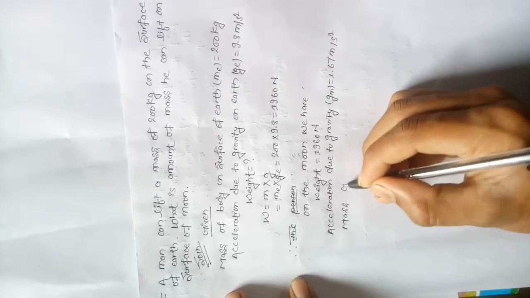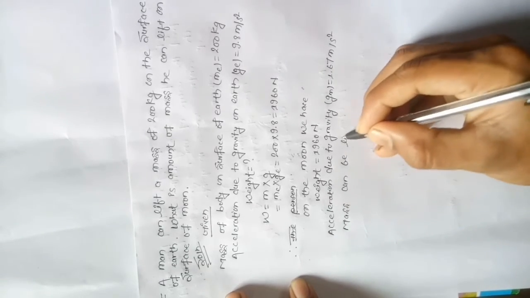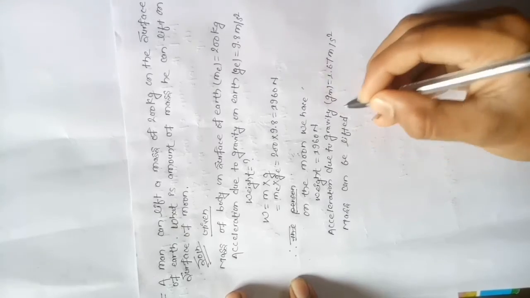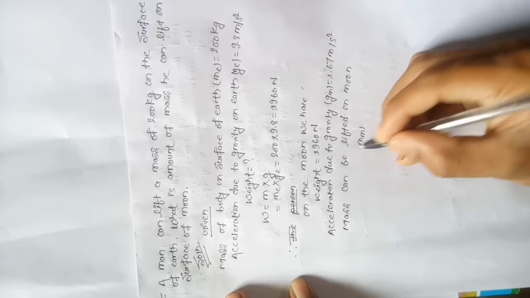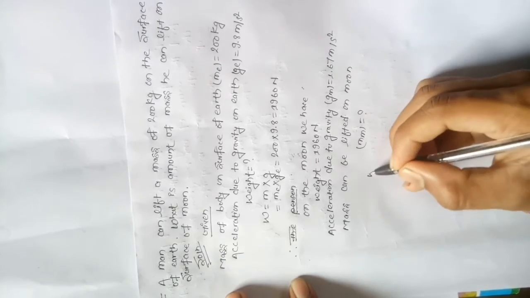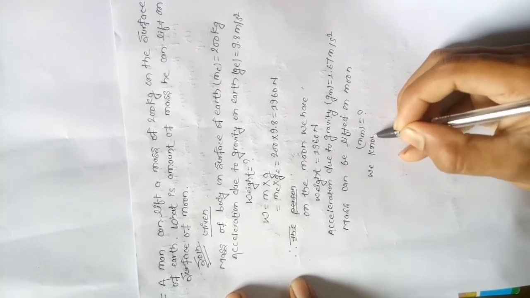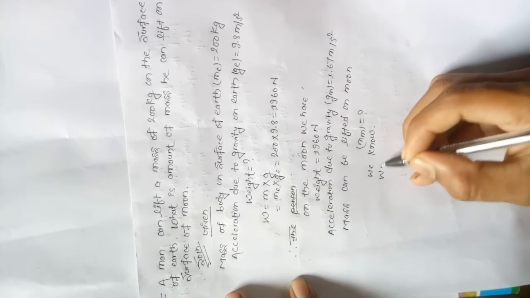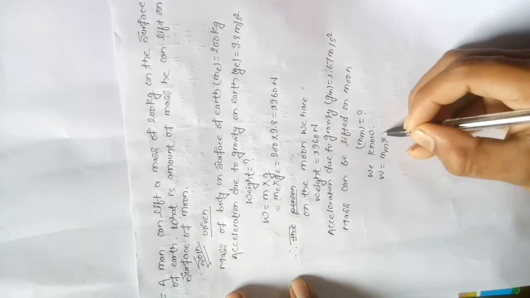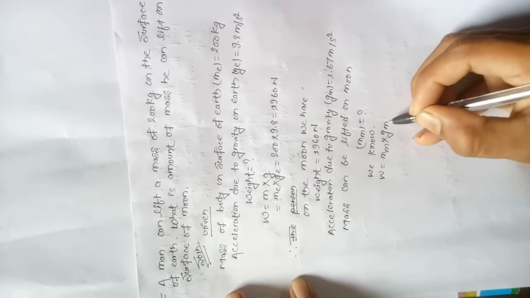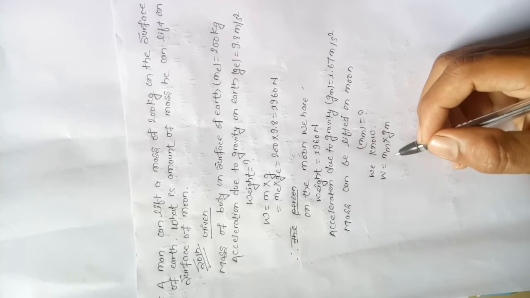Mass that can be lifted on the moon. We know weight equals mass into g, this is the formula of weight.